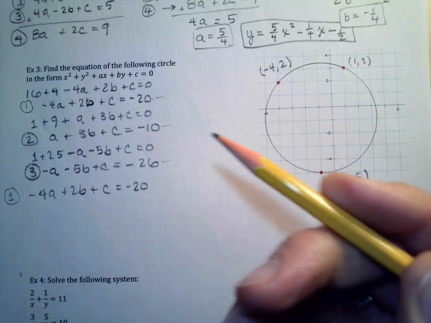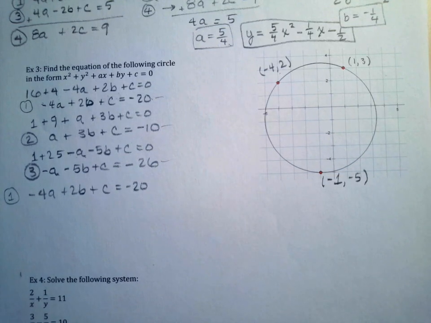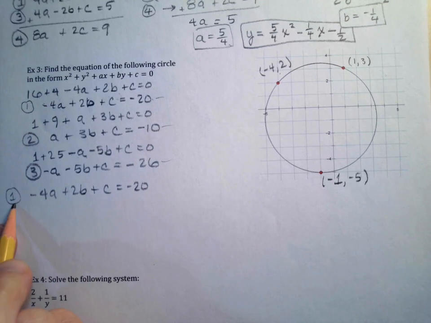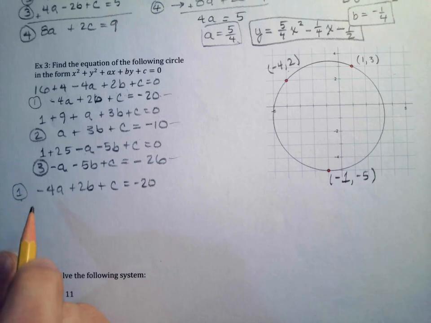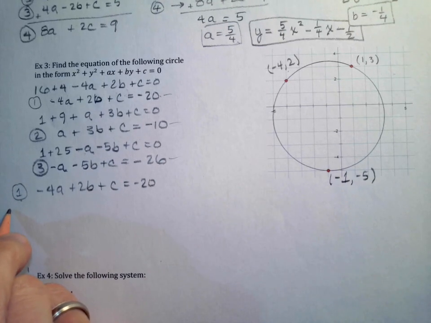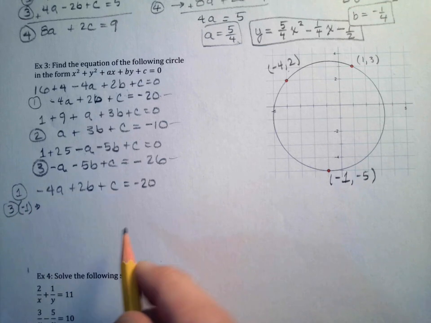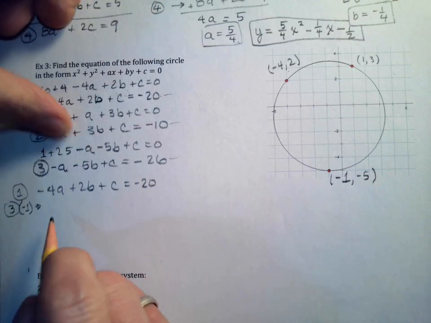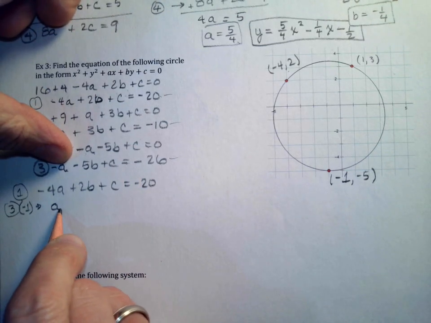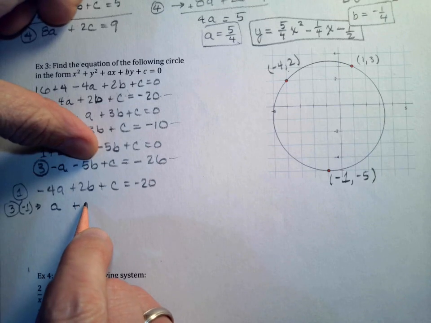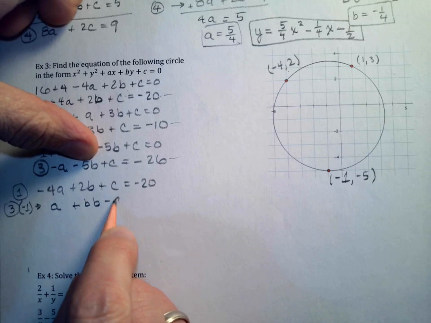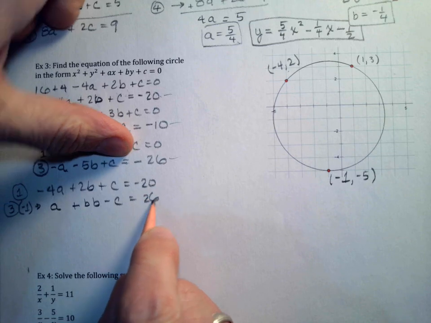Really, there's almost no one better set of equations to use than others. Everyone's going to use slightly different ones. That's why it's really important that you're labeling what equation you're using to generate your equation 4 and 5. So equation 3, I'm going to multiply that by negative 1, and that's going to make my c's the same. So that gives me a plus 5b minus c equals 26.